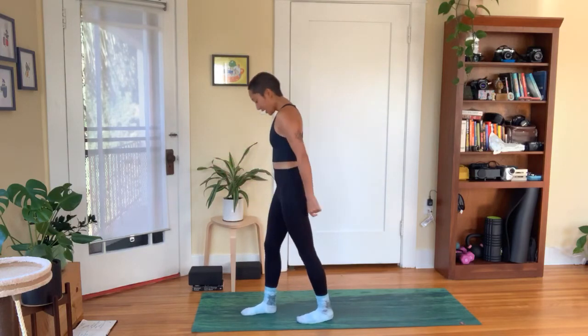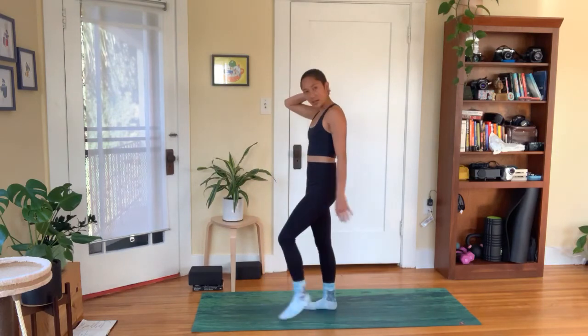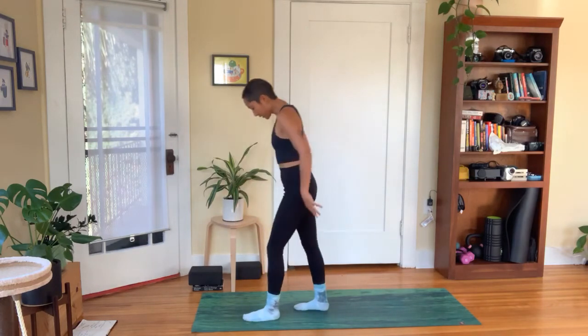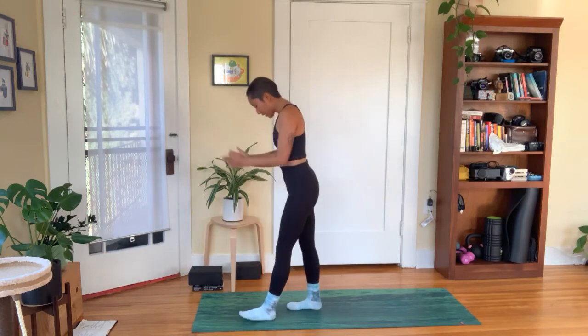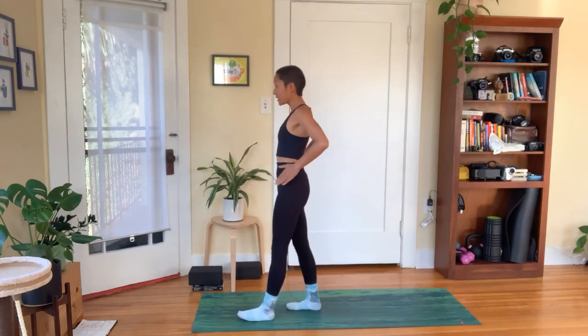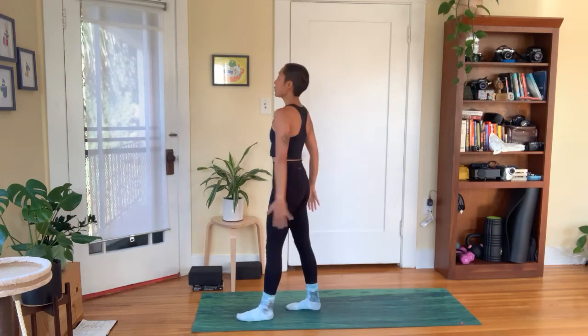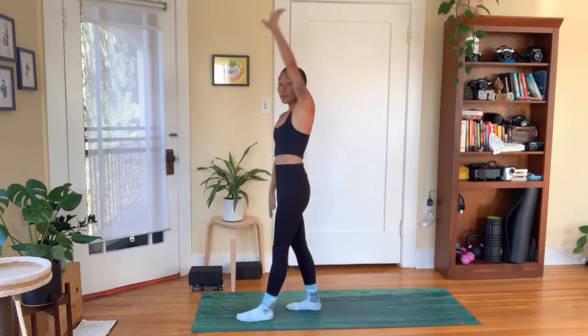All right, now we'll switch the alignment of the feet. So left foot is a little bit forward. You can stand with feet about hip width. Keep the headlights on the front of your hips, shining forward. And you try not to turn the torso as you move your arm to make a bigger circle.